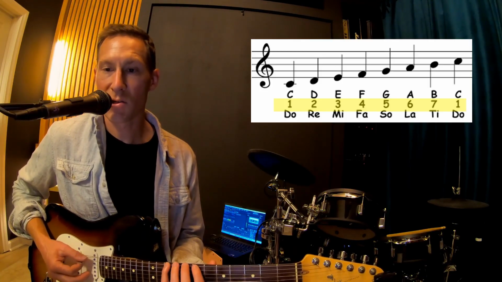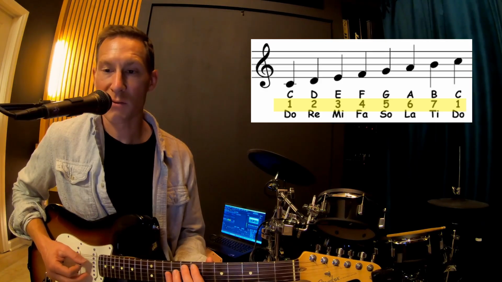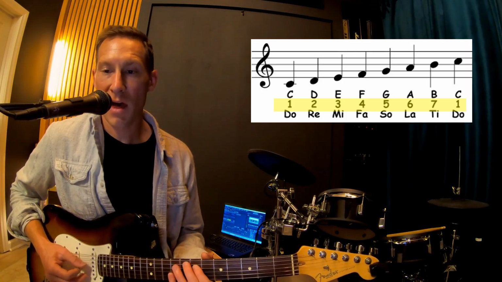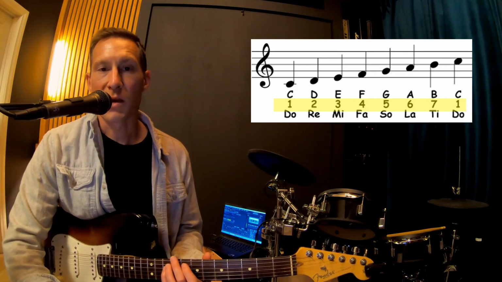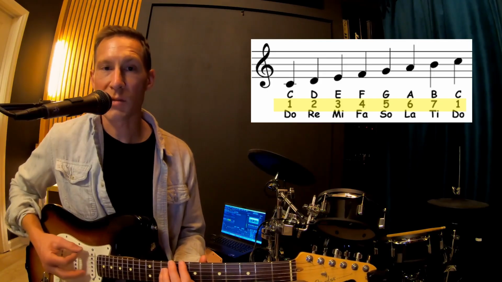Okay, so each note of a scale is also assigned a number. So let's take that C major scale. C is 1, D is 2, E is 3, F is 4, G is 5, A is 6, B is 7, and then C is the octave. It's the 8th note, which is the same as the first note.